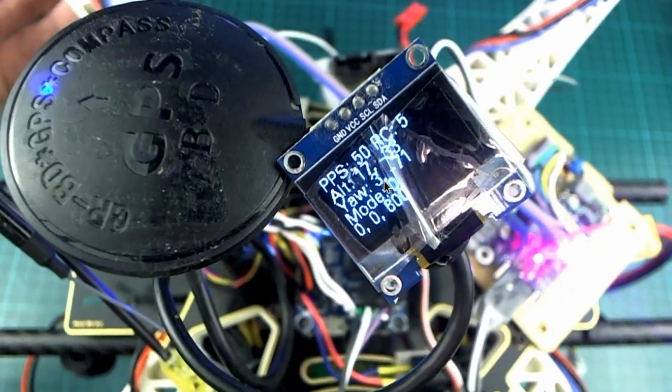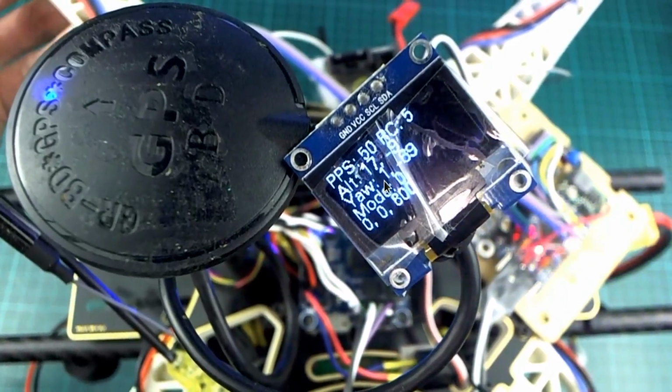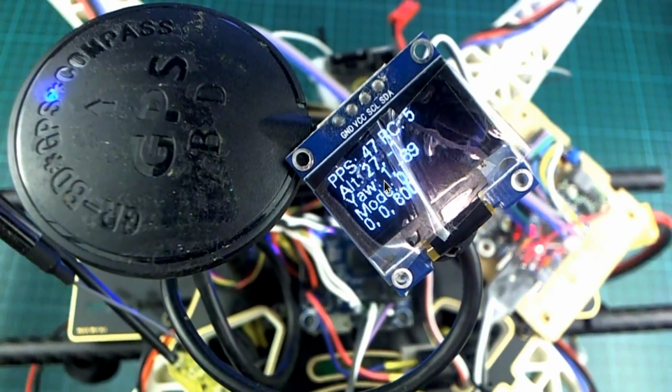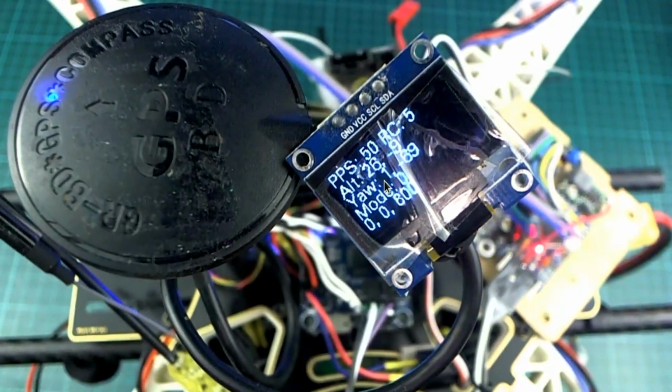Alright, around about there. So now the quadcopter is pointing due north. So that is north. The second number, in this case minus 69 at the moment, is the angle that the camera gimbal needs to be turned to point towards the follow me tag.